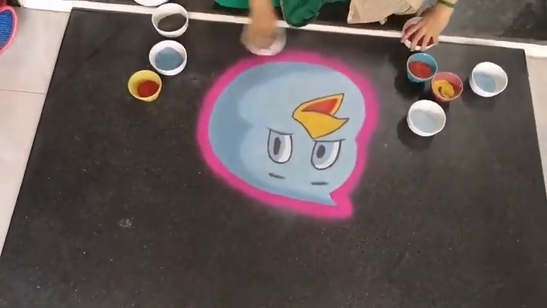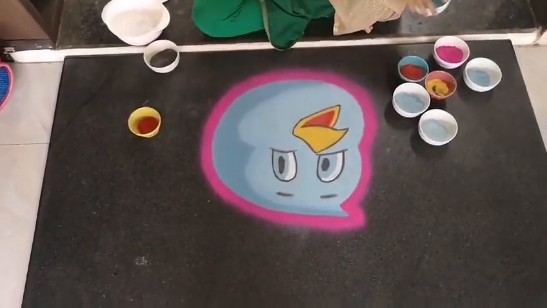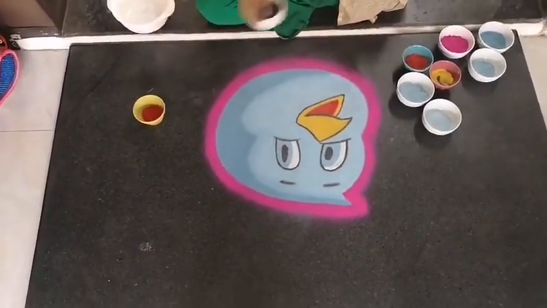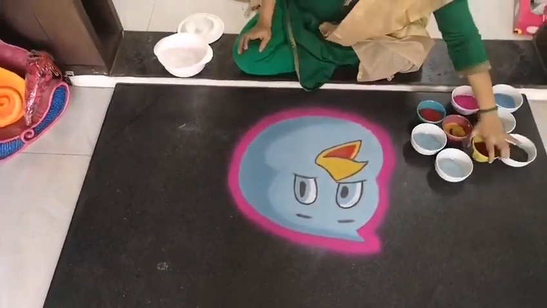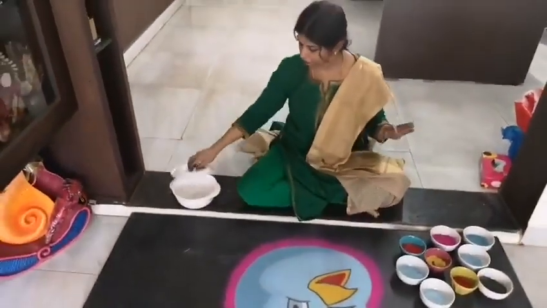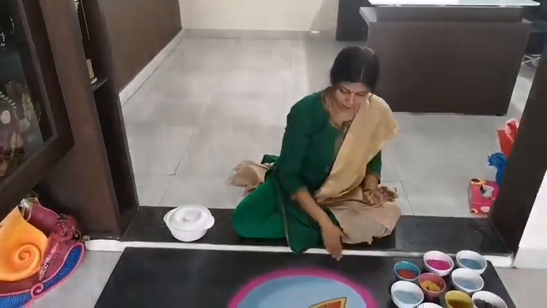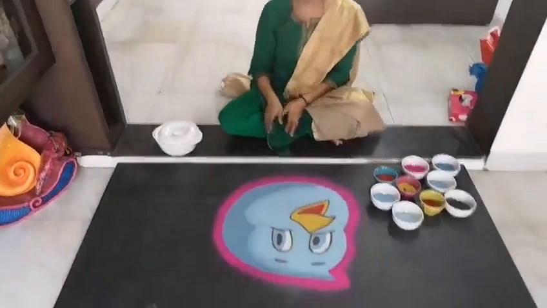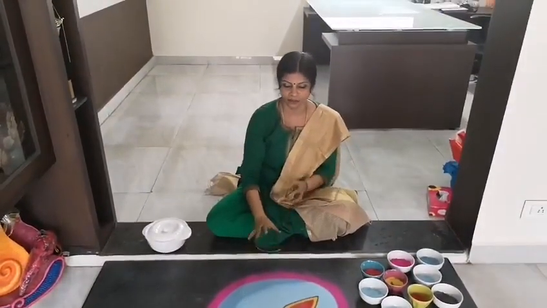Now this is my picture. Hope you all enjoyed my show. I'm using a pink as a border just to highlight my face, nothing else.